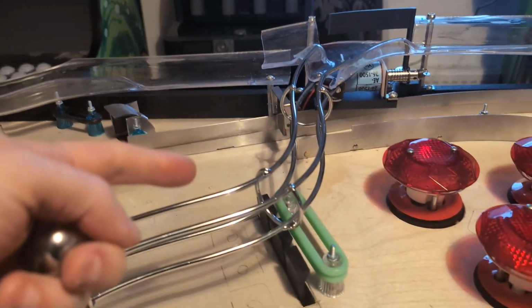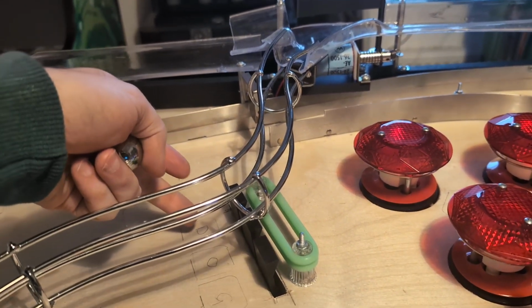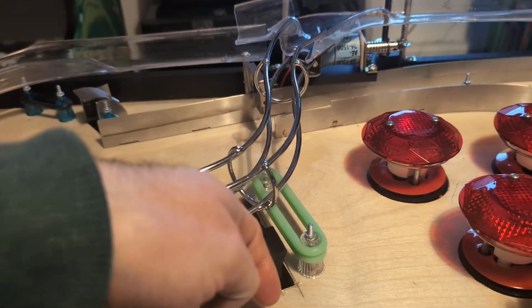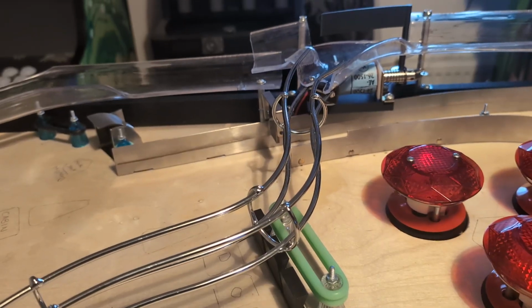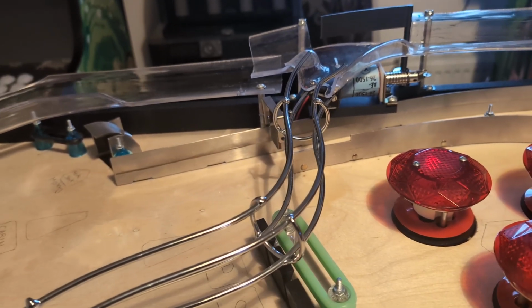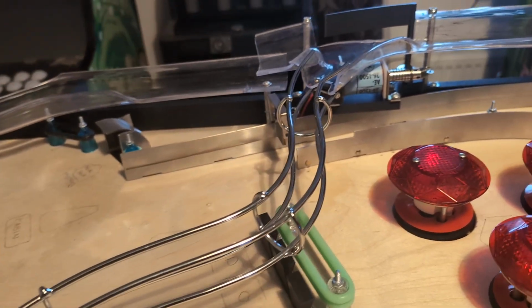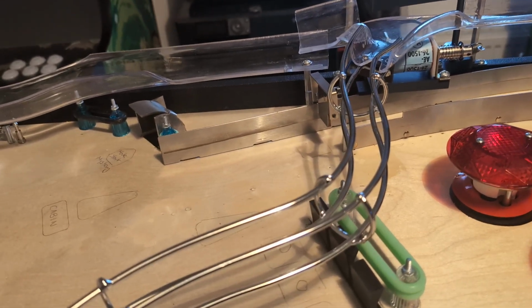So I've got other logic built in, for instance, to handle drop targets. If I complete the drop target here, it will automatically reload the coil. It will activate and pulse the coil, which will then obviously reset the targets.